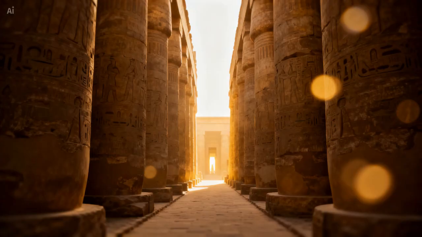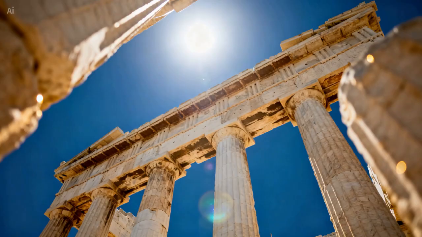The hypostyle hall at Karnak, 134 columns arranged in a pattern that creates a progressive visual narrowing toward the sanctuary axis, is the focal hierarchy pattern implemented in stone at a scale that has never been exceeded. It directed the visual attention of every person who entered it toward a single predetermined focal point, involuntarily, through the architecture of peripheral visual processing. The second civilization to independently develop and document the focal hierarchy pattern was classical Greece.